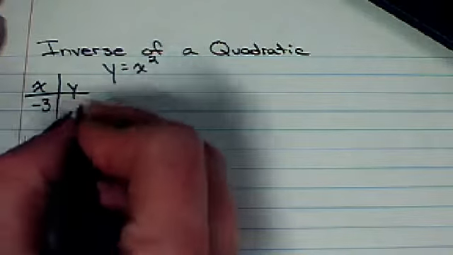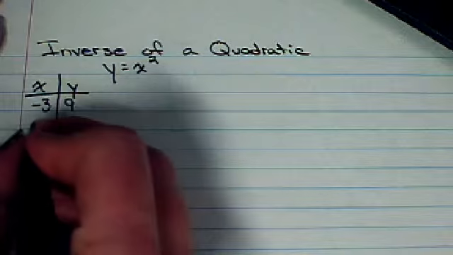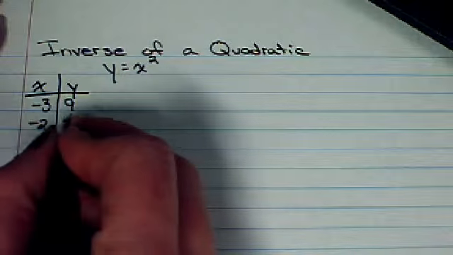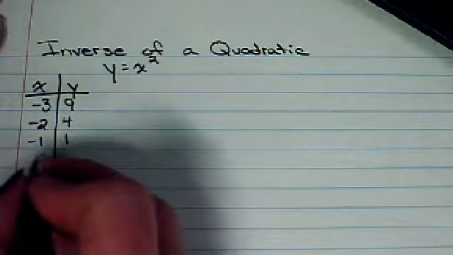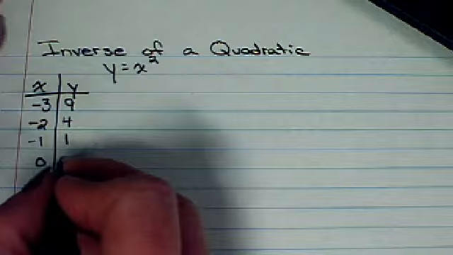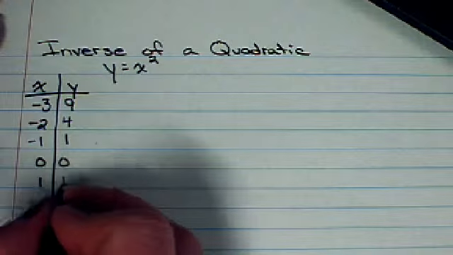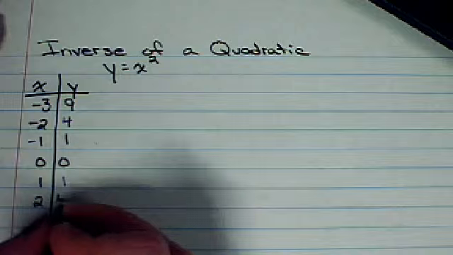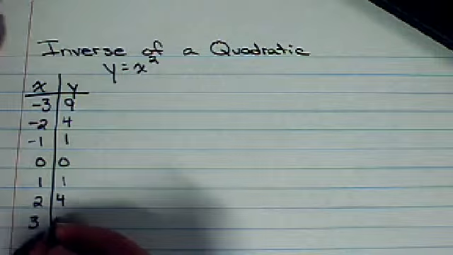When x is negative 3, if I square that, I get 9. Negative 2 squared is 4. Negative 1 squared is 1. 0 squared is 0. 1 squared is 1. 2 squared is 4. And 3 squared is 9.